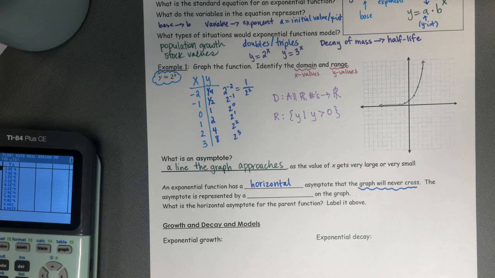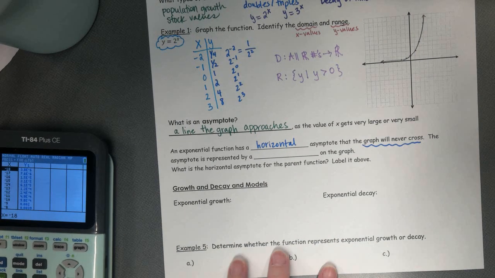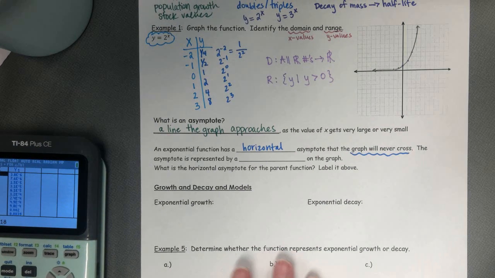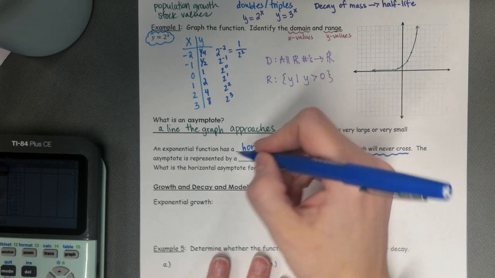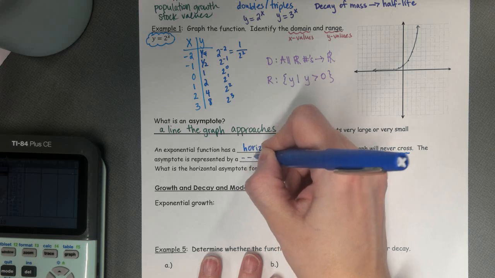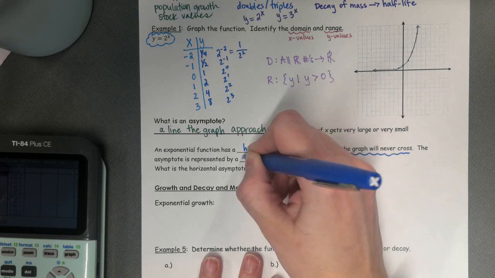Okay? Eventually, you'll learn about different types of graphs that have other types of asymptotes. There's vertical asymptotes and there are slant asymptotes. So the asymptote is represented by a dashed line. Looks like this.